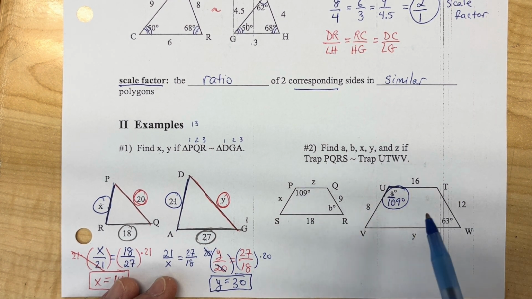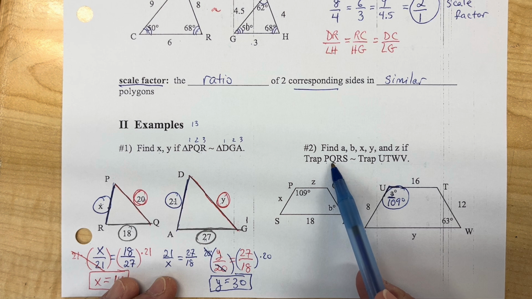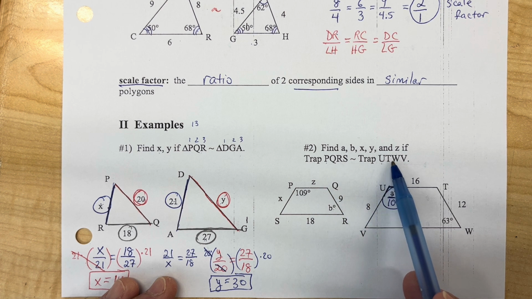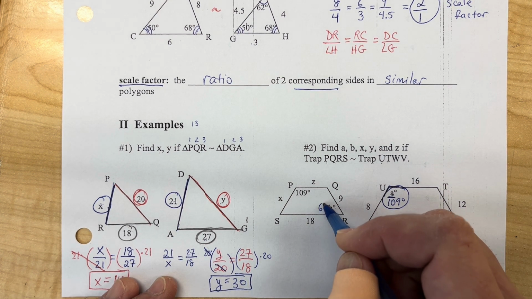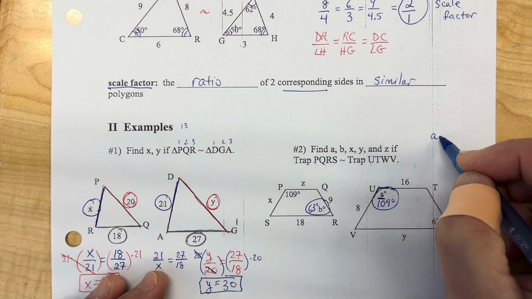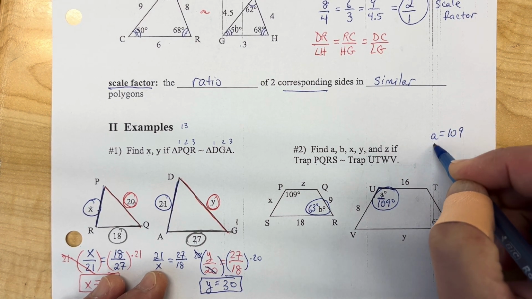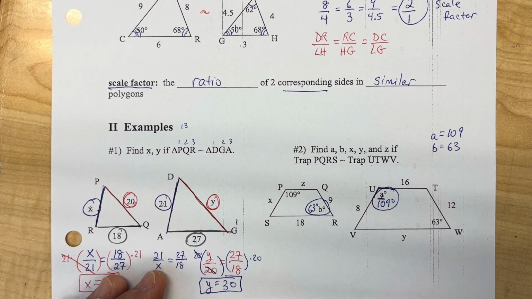Because they correspond. Now here's B degrees, that's angle R. R is the third letter here. What was the third letter here? W. So these match up. So if angle W is 63, we know that B is 63. All right, so right away, we know A equals 109, B equals 63. All right, now what else do we have?